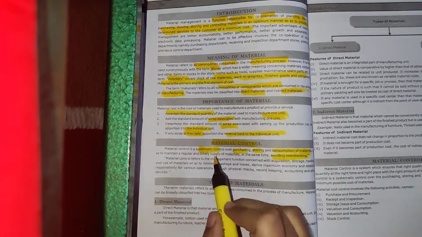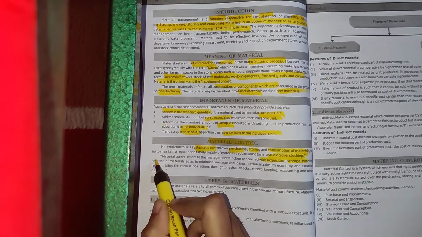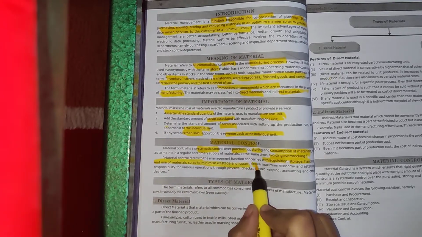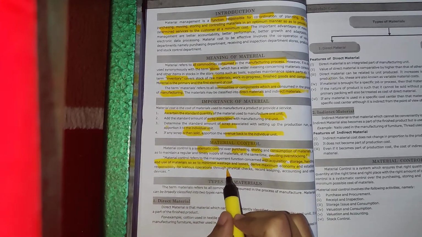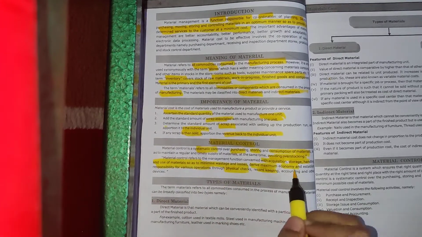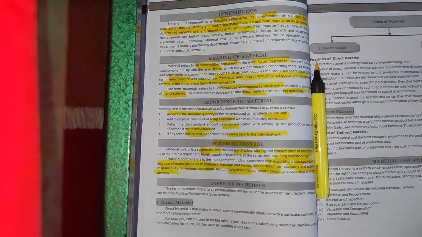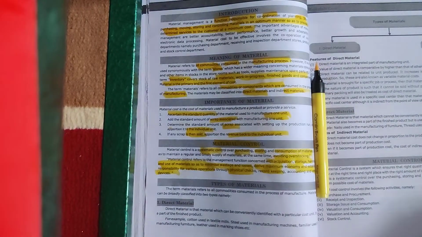Now, material control refers to the management function concerned with acquisition, storage, handling and use of materials, so as to minimize wastage and losses, derive maximum economy and establish responsibility for various operations through physical checks, record keeping, accounting and other devices. Basically, you're continuously keeping a check of the materials, you're controlling the materials effectively so that you do not interrupt the day-to-day operations of the organization.